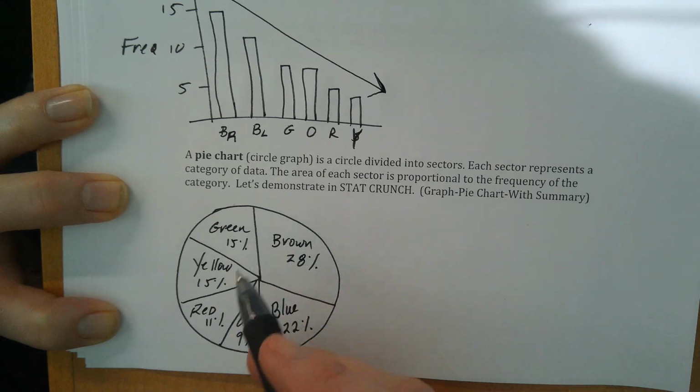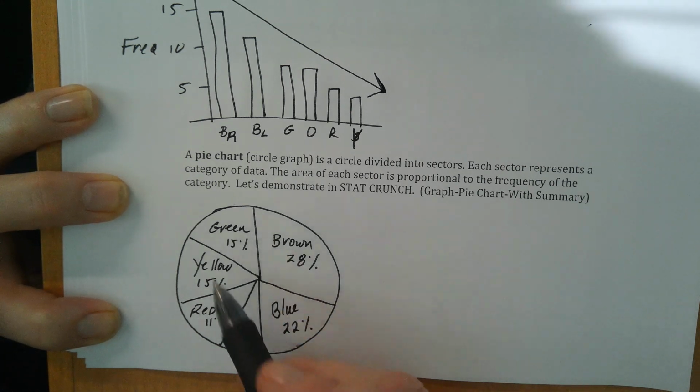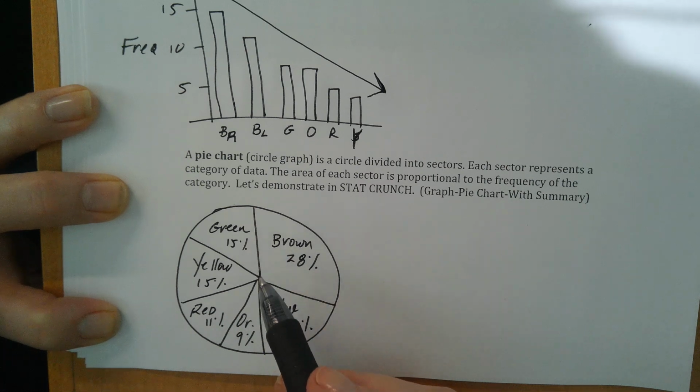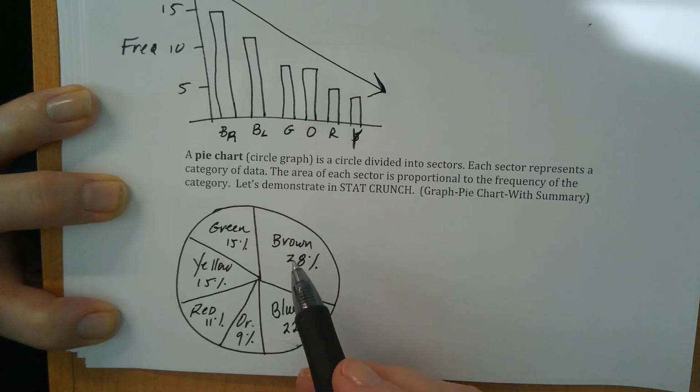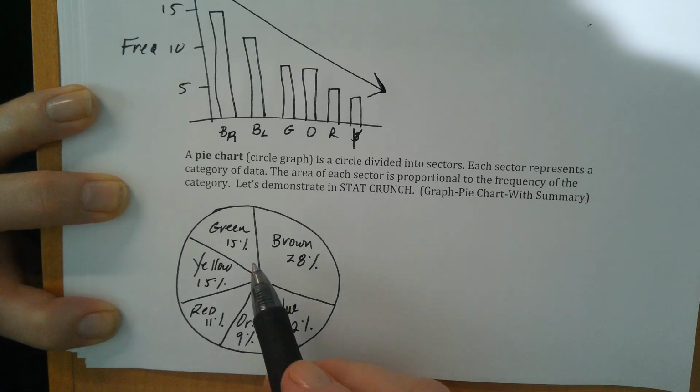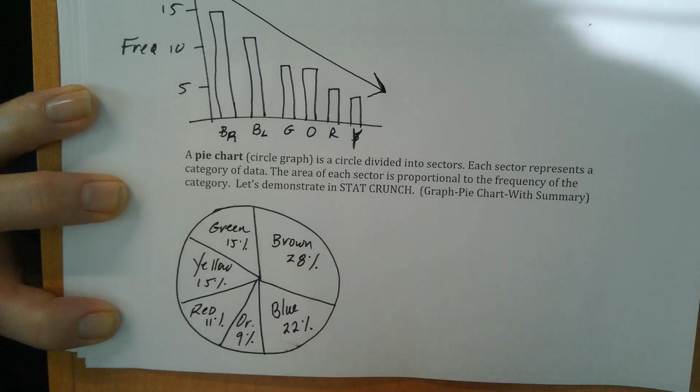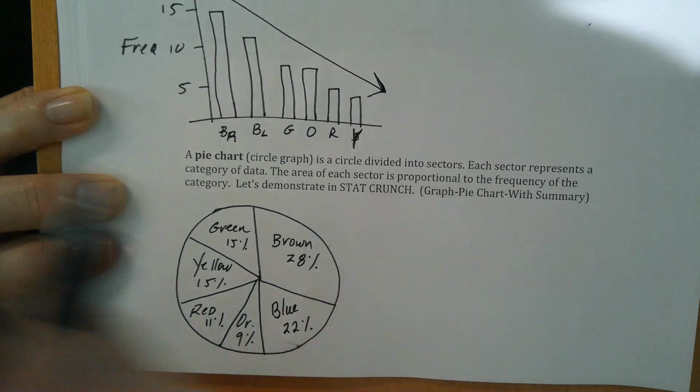Sometimes a little difficult to do by hand. If you're trying to make this exact, you would need a protractor and figure out what 28% of 360 degrees is to find out exactly what that angle measurement is. It's much easier to do this in StatCrunch.